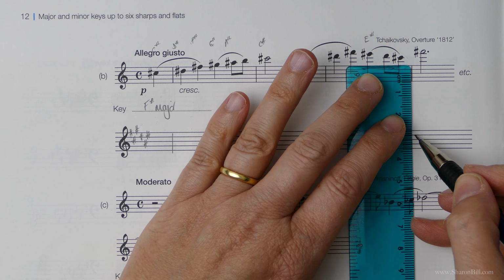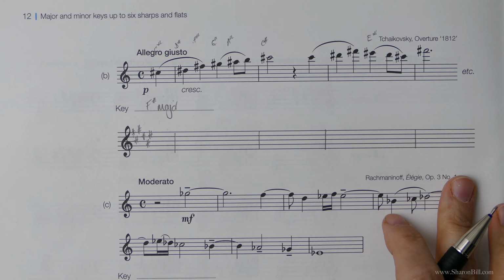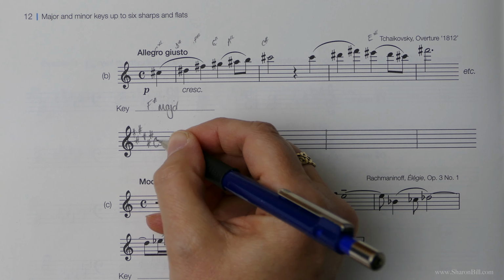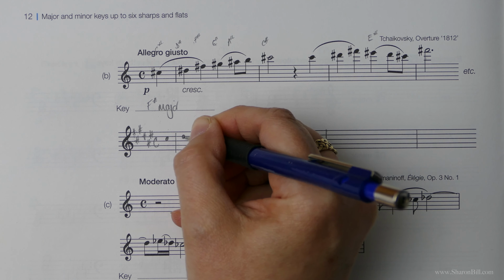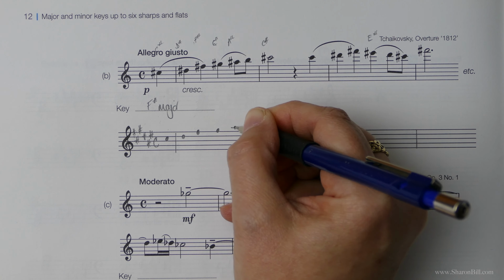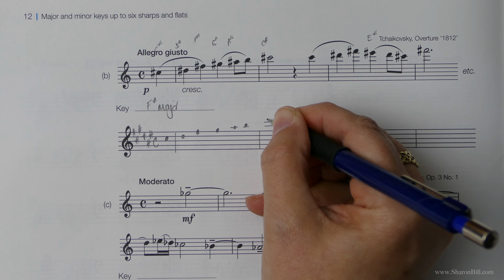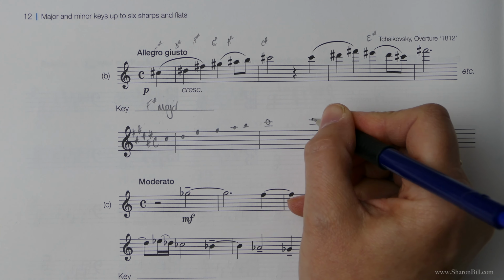So now it's just a matter of copying. There's no need for any accidentals because the key signature will take care of all of those. These key signatures take up quite a bit of room though, don't they? There we go, let's just get it back in alignment so that we don't get lost. Nice bit of Tchaikovsky going on here.